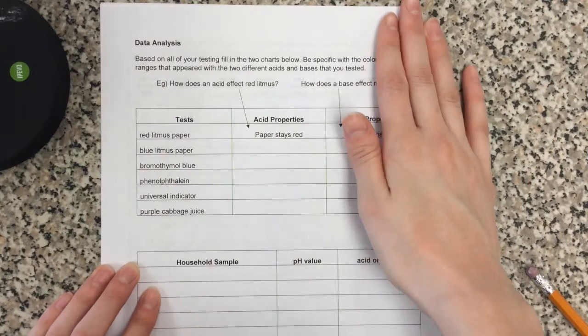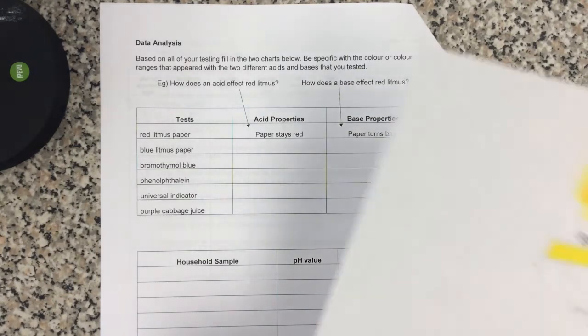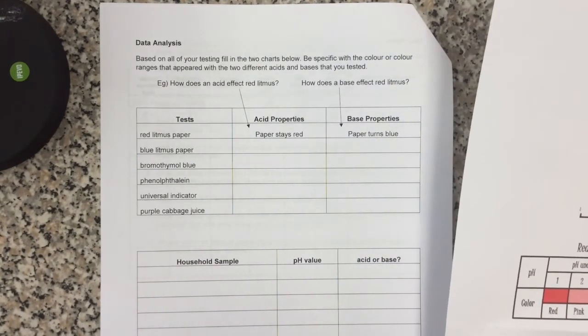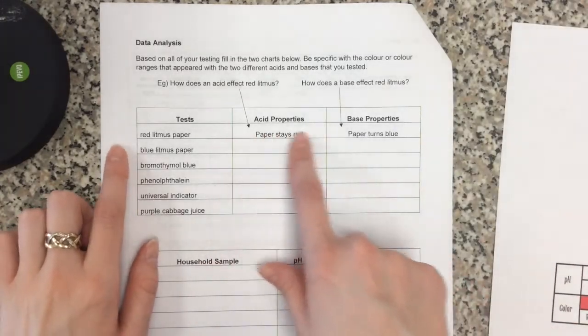So, based on all of your testing, fill in the 2 charts below. Be specific with the color or color ranges that appeared with the two different acids or bases you tested. Well, we tested more than that. What I actually want you to do for this is use this piece of paper that you should have also printed off as well. If not, that's fine. You can use the one in the video and just pause it so you can get a better look at it. I've done an example for you.